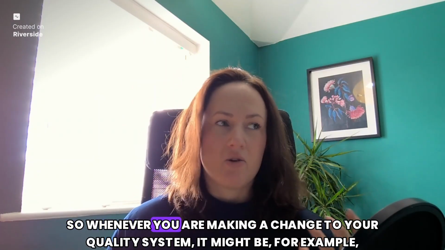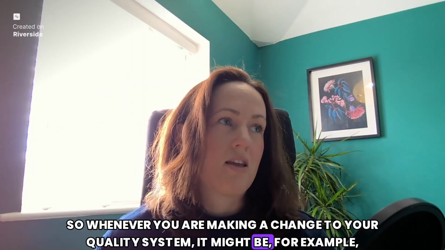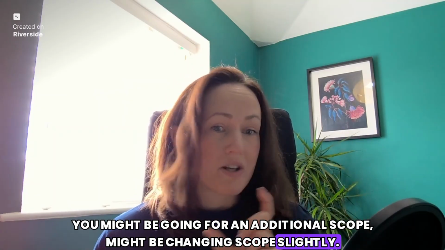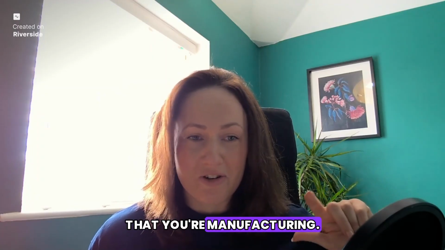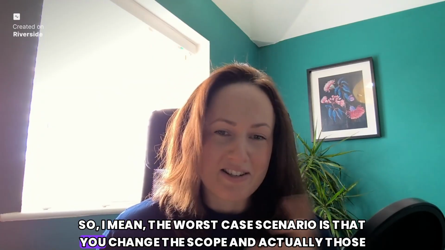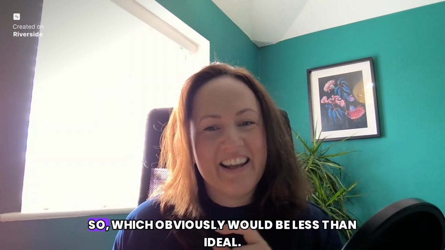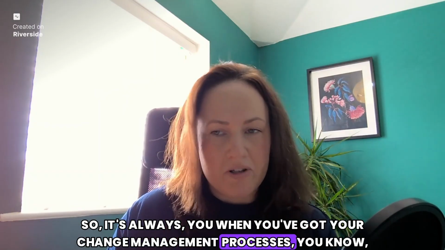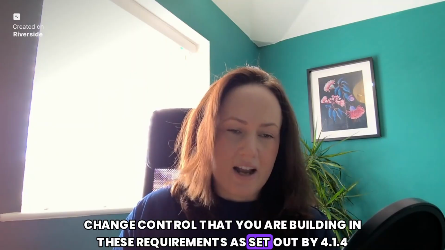So whenever you are making a change to your quality system, for example, you might be going for an additional scope, might be changing scope slightly. So what impact does that have on the products that you're manufacturing? The worst case scenario is that you change the scope and actually those products that you're currently manufacturing fall out of scope. Which obviously would be less than ideal. So when you've got your change management processes, change control, you are building in these requirements as set out by 4.1.4. Yes, absolutely.